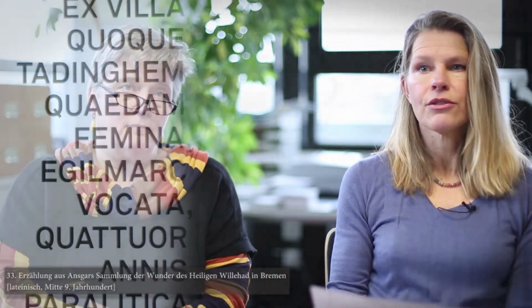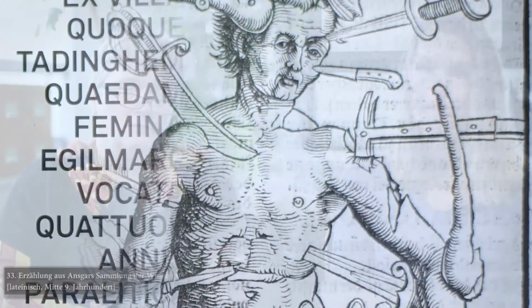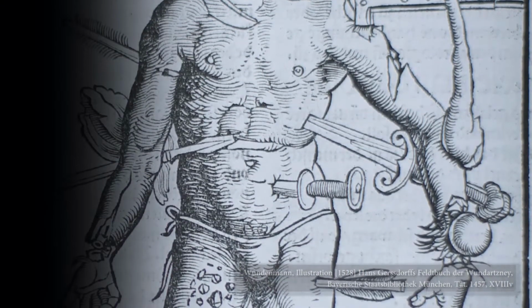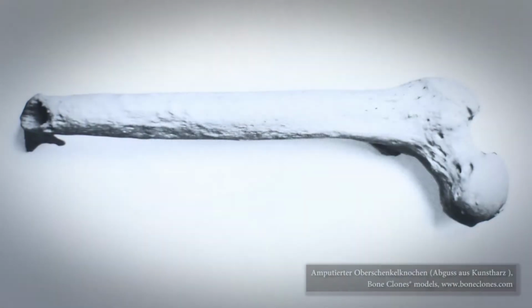For instance, historians have to deal with written texts. Art historians have pictures of all kinds, and archaeologists and anthropologists deal with objects and with skeletons. Actually, some of the sources are rather enigmatic. They are fascinating but very difficult to deal with.